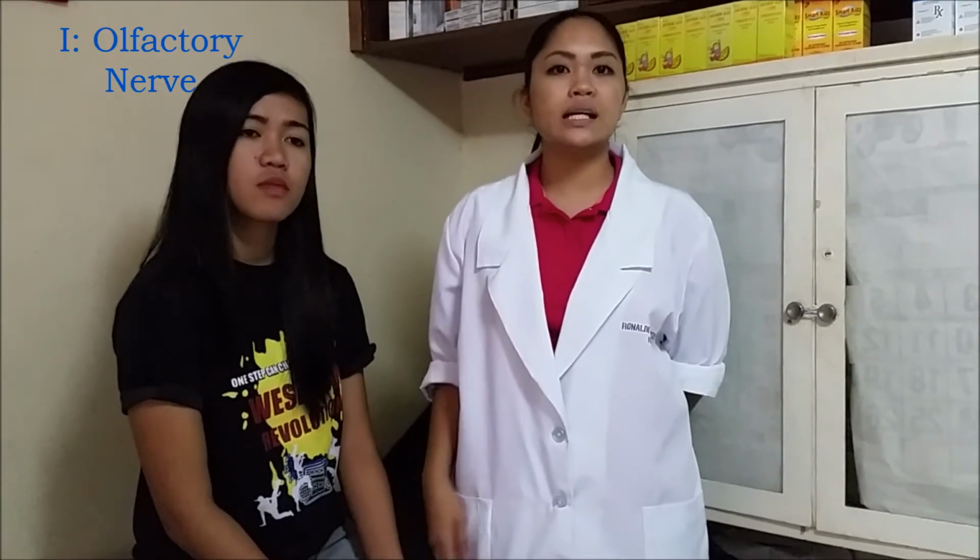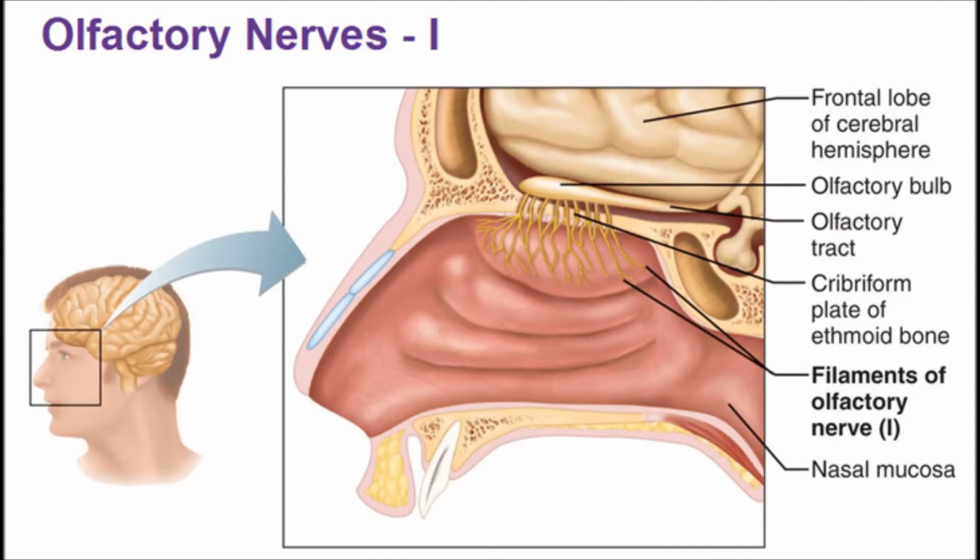First one would be testing the olfactory nerve. The first nerve is the olfactory nerve. This is a type of sensory nerve that contributes to the sense of smell in human beings. These basically provide the specific cells that are termed as olfactory epithelium. It carries the information from nasal epithelium to the olfactory center in the brain.